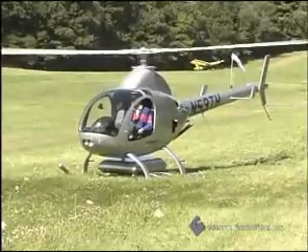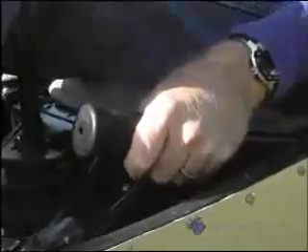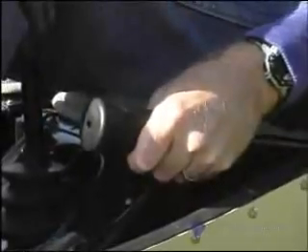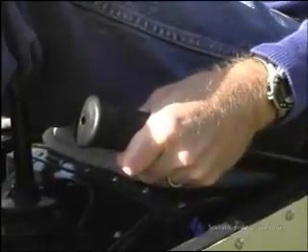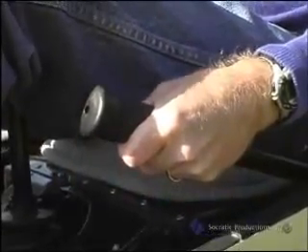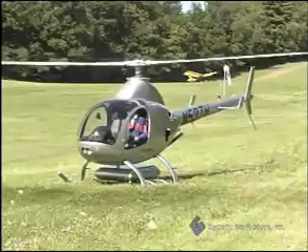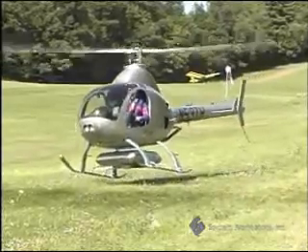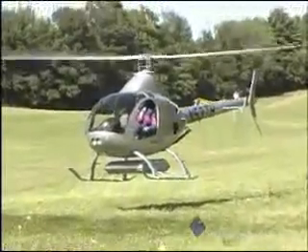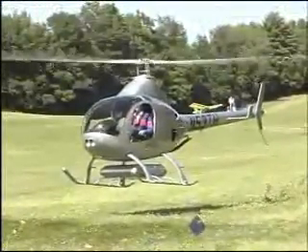Exactly. When total rotor thrust is increased by lifting the collective, more power is required to maintain a constant RPM, which in turn requires an increase in throttle. As the total rotor thrust increases, we increase lift until it is greater than the weight of the helicopter and it starts moving up. The opposite is also true.